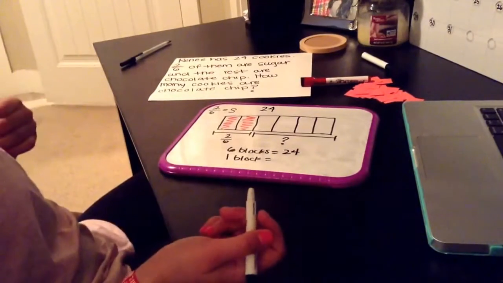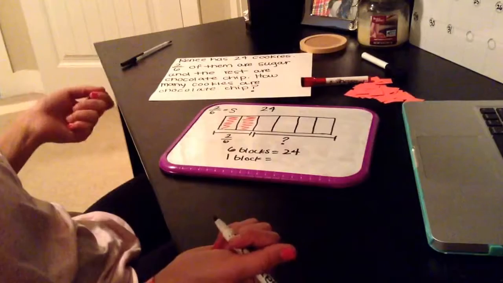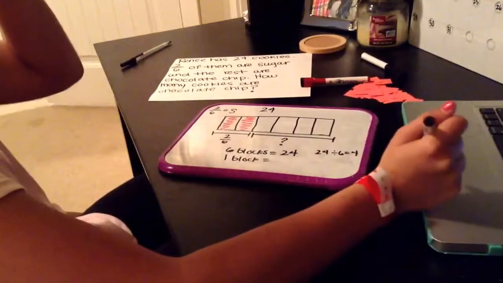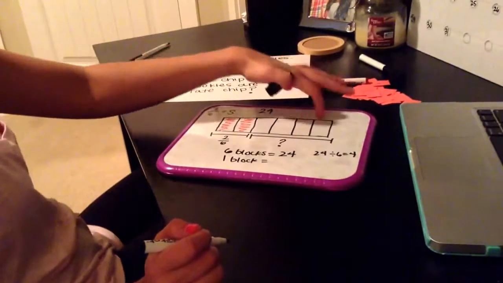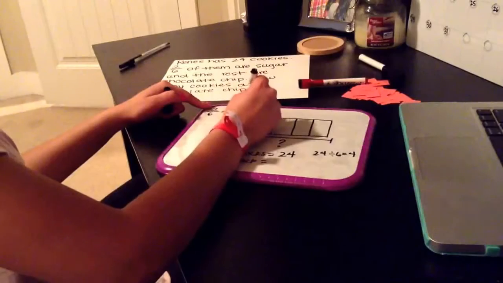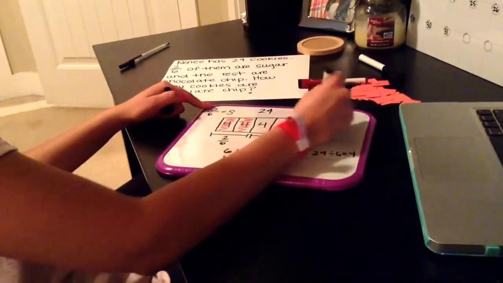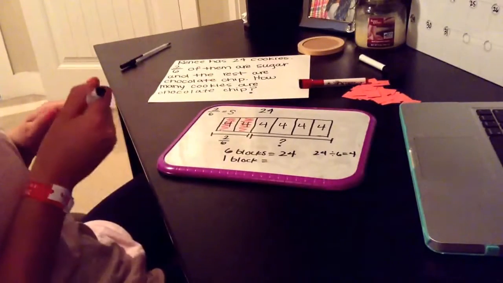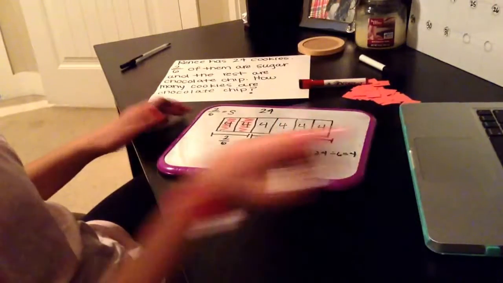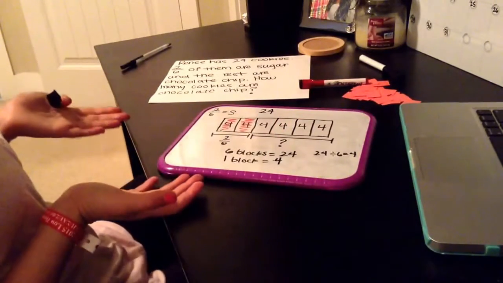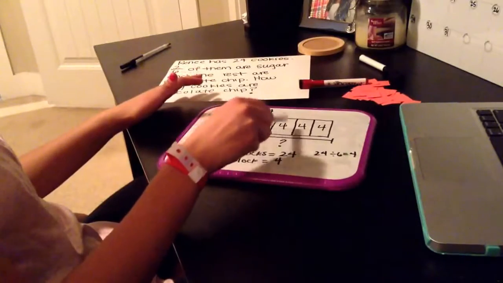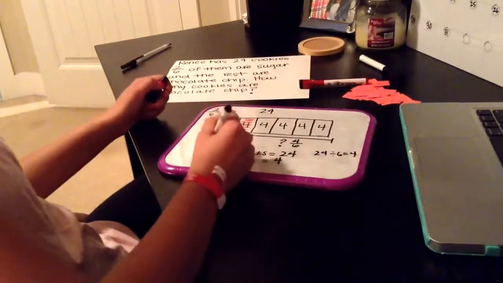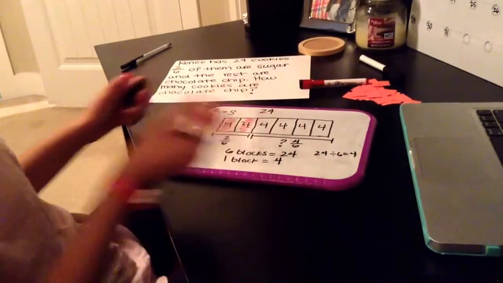Using my prior knowledge, I know that 24 divided by 6 equals 4. So we just simply divide 24 by 6 to equal 4. So now we know each cube represents 4. So let's write it in. 1, 2, 3, 4, 5. So we have 6 groups of 4. So 1 block equals 4. So now we know that 1, 2, 3, 4 of the 6 is what we have left over. So we know that 4/6 equals the chocolate chip.